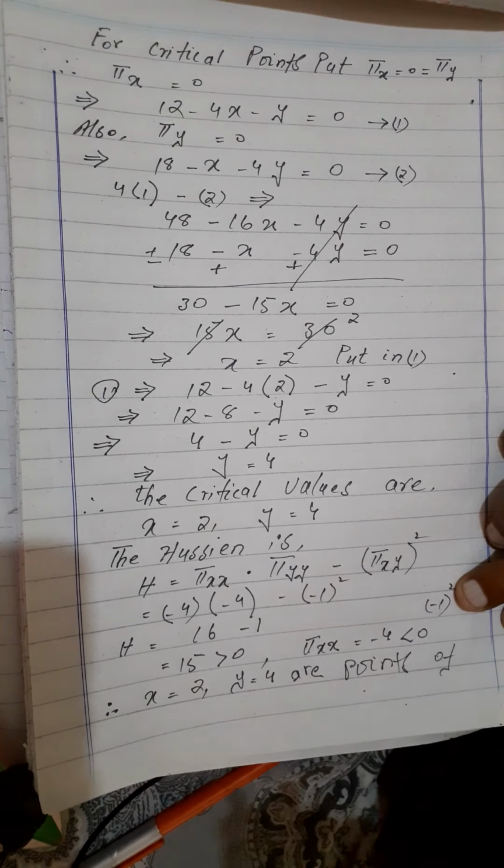Now, maximum profit is pi max at (2, 4) equals, now the profit function is 12x plus 18y, 12 times x, x is 2, plus 18 times y, y is 4, minus 2x square, that is 2 times 2 square, minus xy, 2 times 4, minus 2y square, minus 2 times 4 square. Now simplifying, we will get the maximum profit.